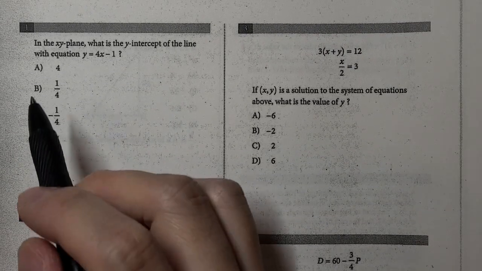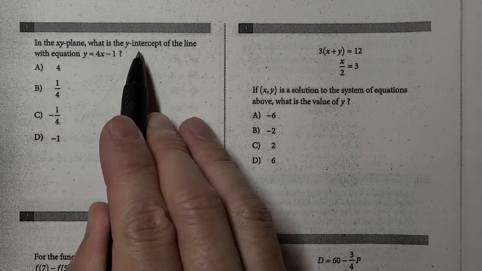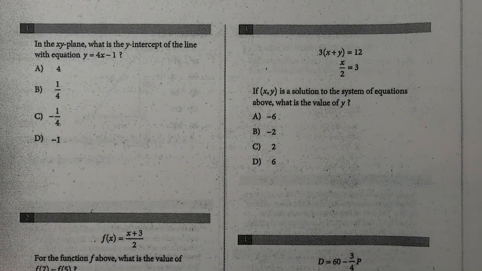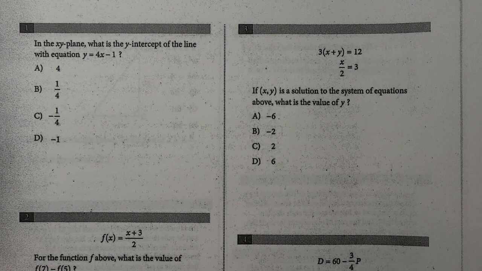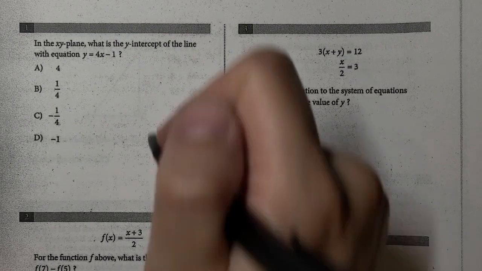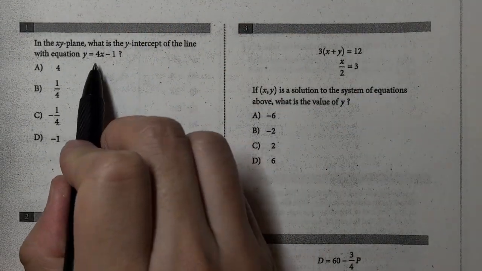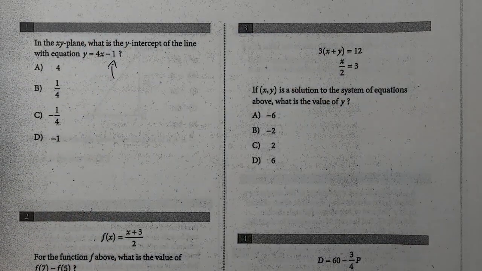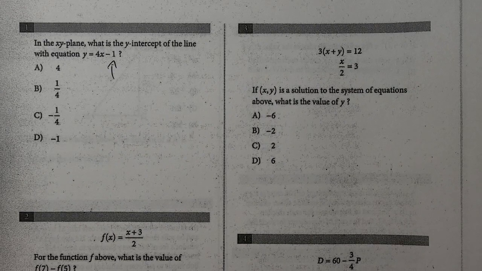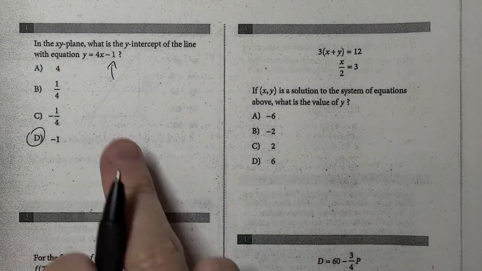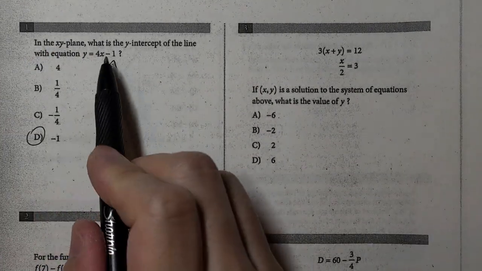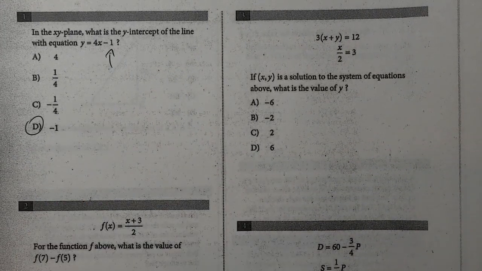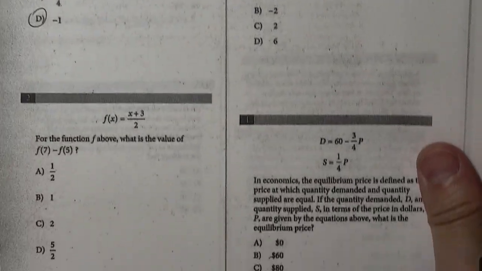Okay, so let's begin. In the xy-plane, what is the y-intercept of the line with equation y equals 4x minus 1? The y-intercept is when it touches the y-axis, so that's when x is equal to 0. This is, by the way, a linear line. It's already in slope-intercept form. So this b is our y-intercept. So the answer is D. The y-intercept is negative 1. If you plug in x is 0, it will be the same thing, negative 1. That's the proper way to do it. But since it's a linear line, and it's already in slope-intercept form, we can pull it out directly.